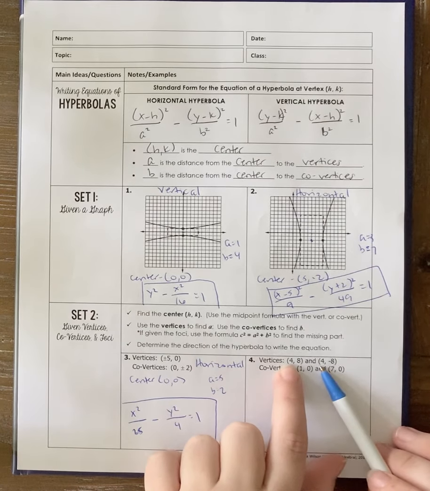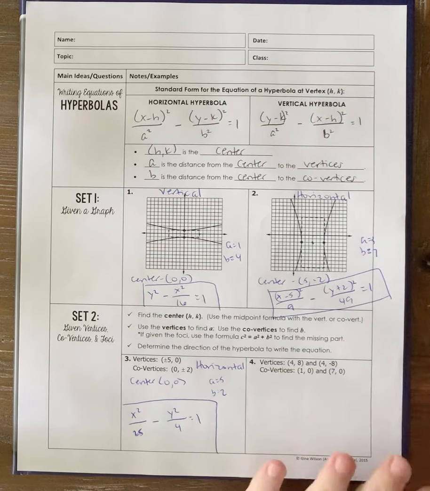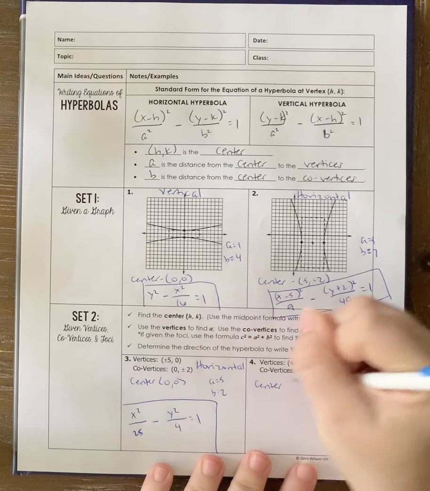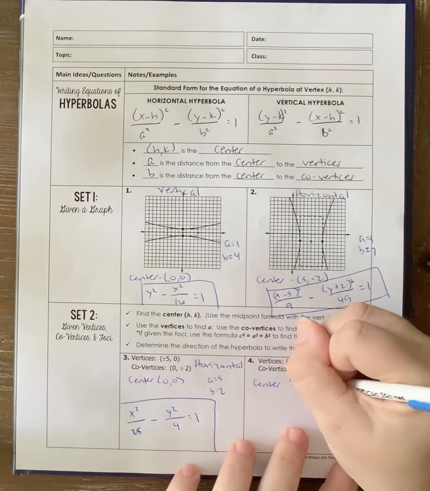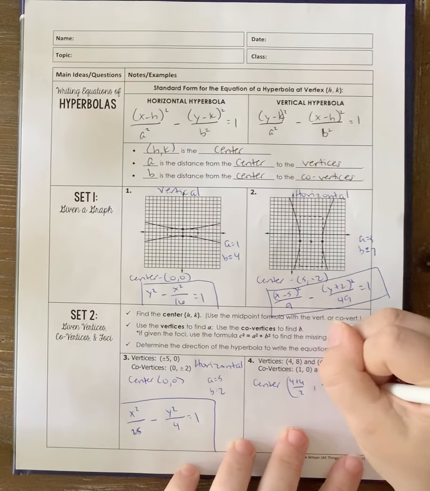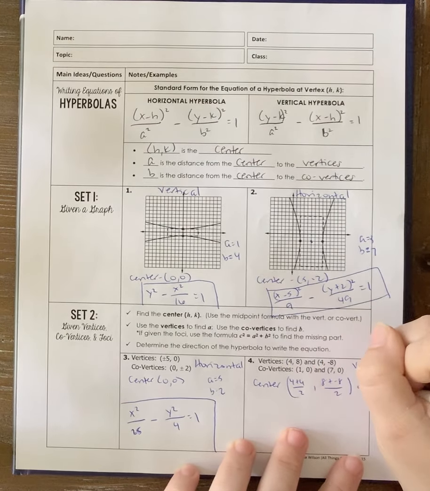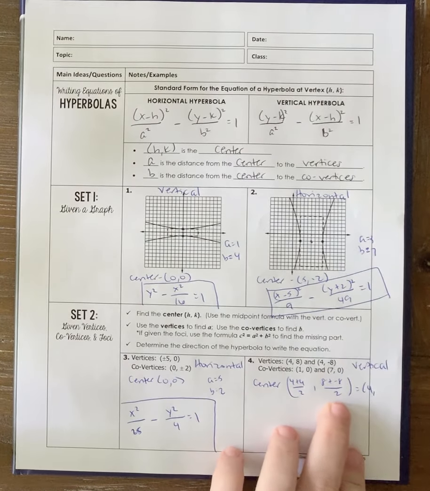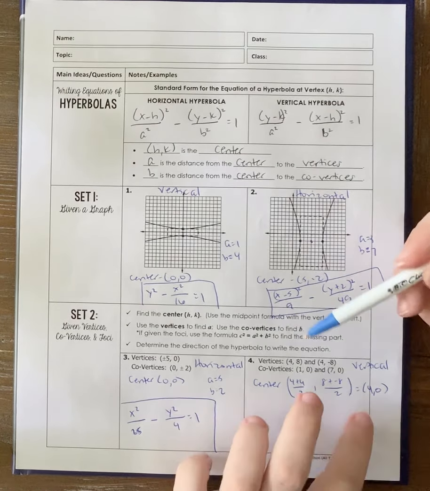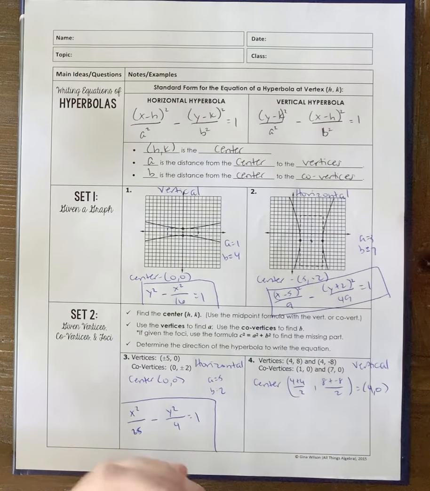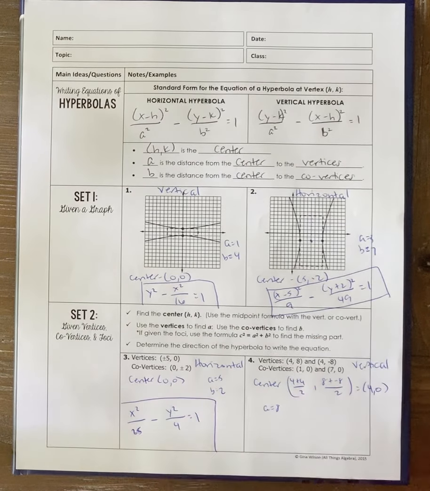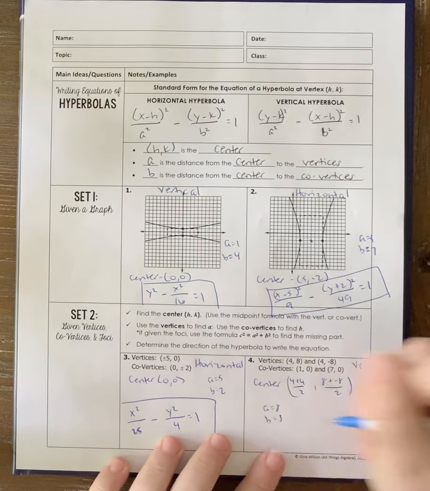Okay, the other one, the x's are the same, the y's are different, which makes this vertical here. Our center, we have 4 plus 4 divided by 2 and 8 plus negative 8 divided by 2. 4 plus 4 is 8. 8 divided by 2 is 4. 8 plus negative 8 is 0. 0 divided by 2 is 0. So our center is 4, 0. So how far is 8 from 0? It is 8 away, so our A is 8. How far is 1 from 4? It's 3 away, so our B is 3.